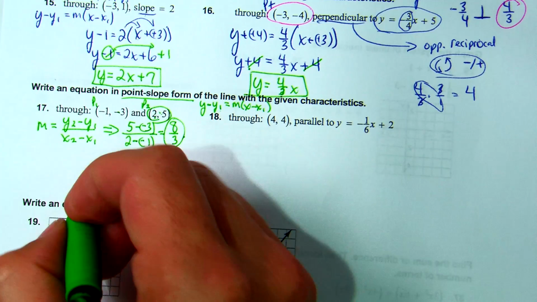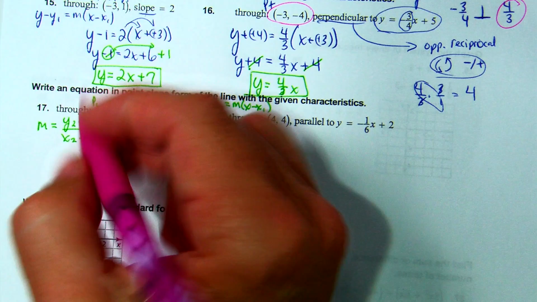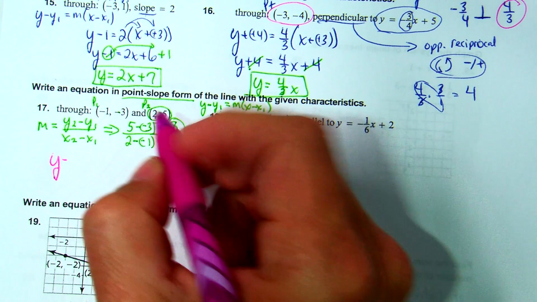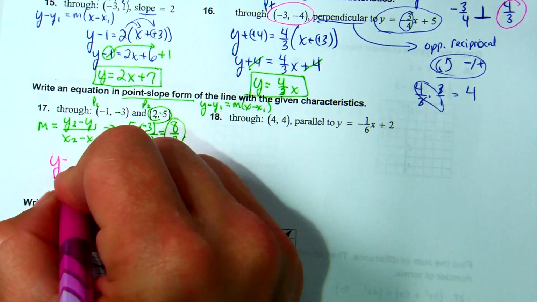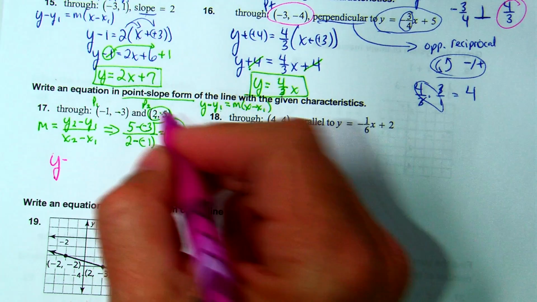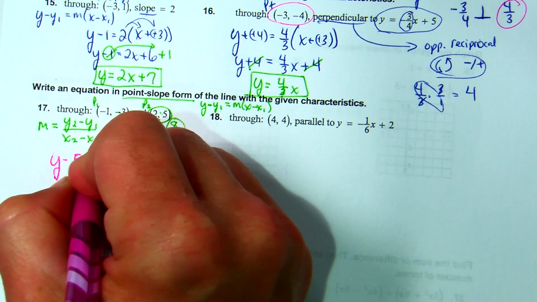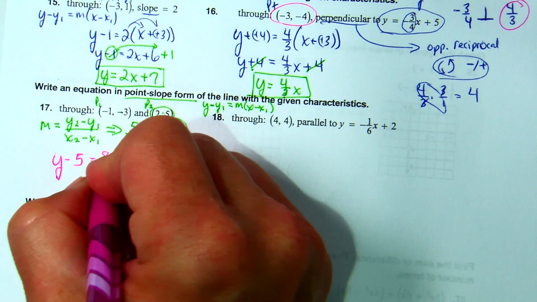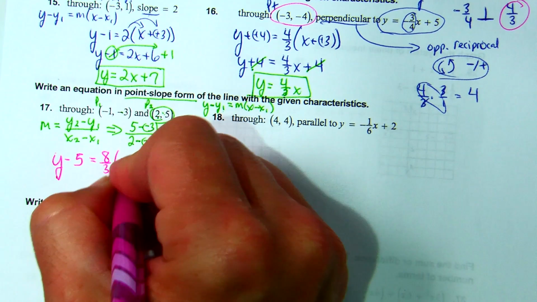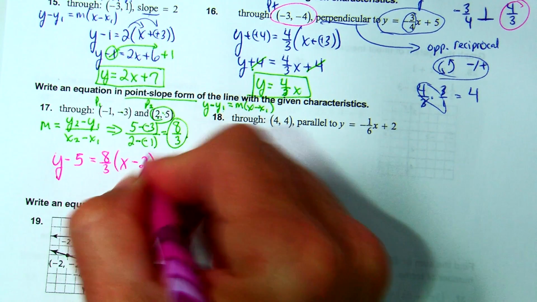So I'm going to take those 2, and I'm going to put it in the form y minus y1, which in this case we only have 1 point we're dealing with, the 2 and 5. So y minus 5 equals the slope, 8/3, times x minus 2.